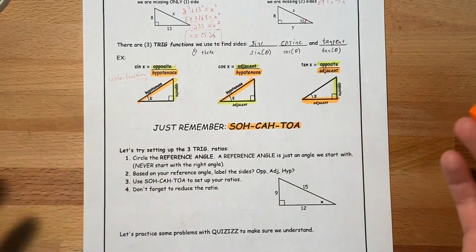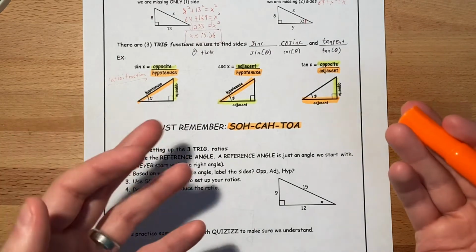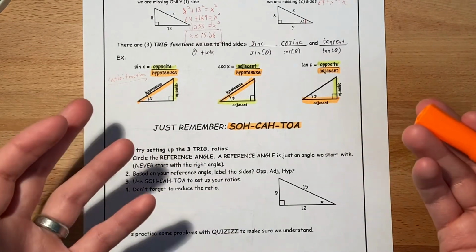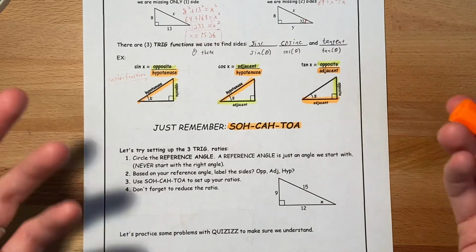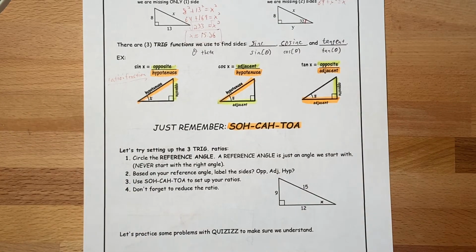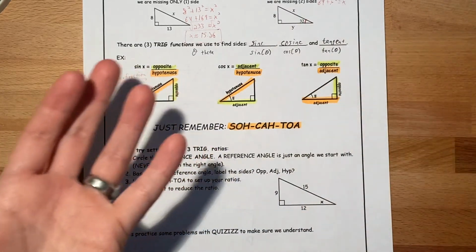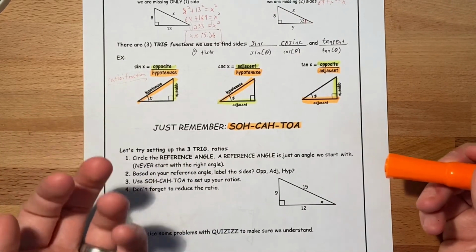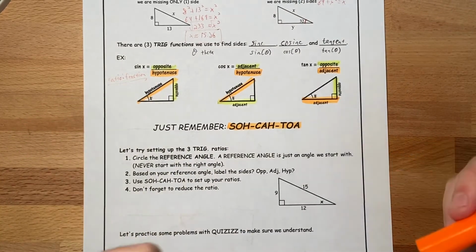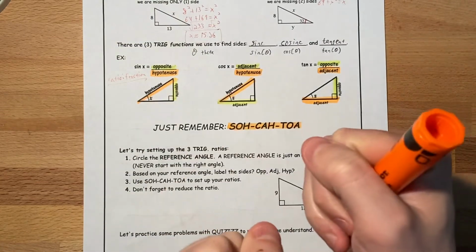So I highly recommend pausing the video and saying out loud SOHCAHTOA a couple of times, either with your voice or in your mind, but get into the muscle memory of memorizing it to save yourself the headache later. SOHCAHTOA, SOHCAHTOA, SOHCAHTOA.